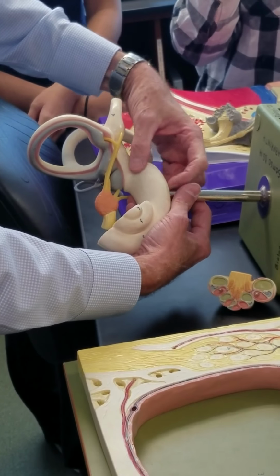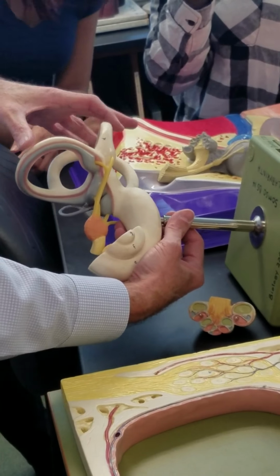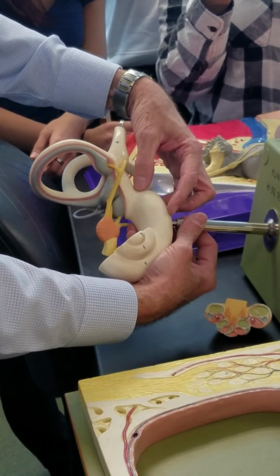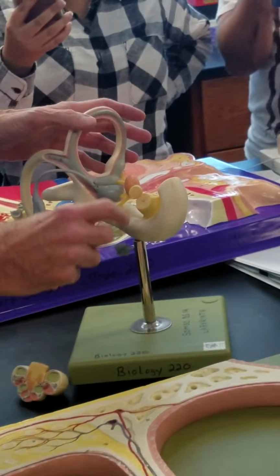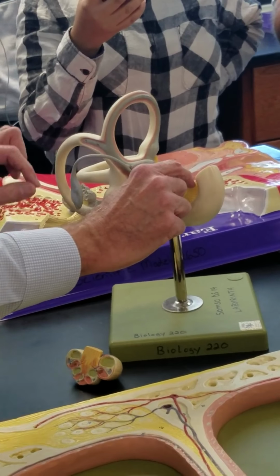This whole bulge right there is the vestibule. Semicircular canals 1, 2, and 3 come off the vestibule. So this is all vestibule. So there's the vestibular branch. The cochlea, there's the cochlear branch.